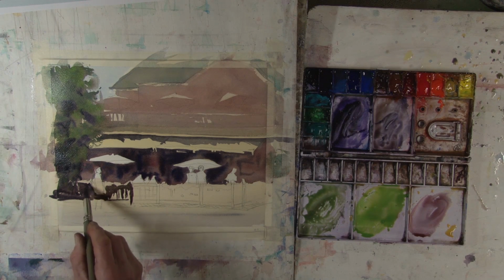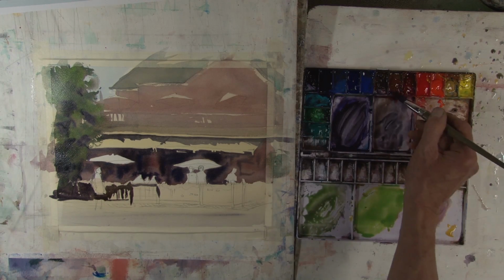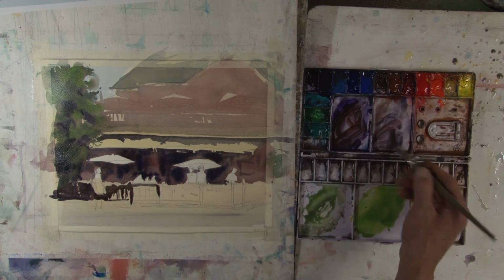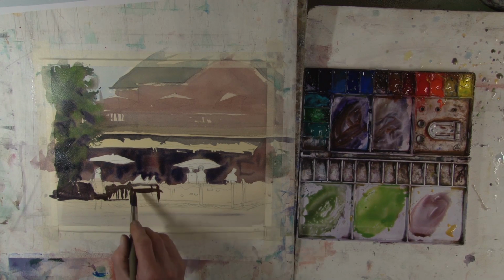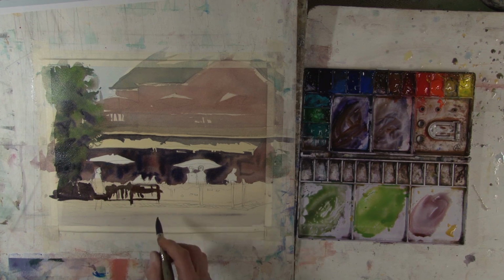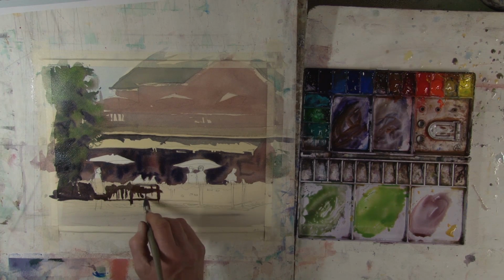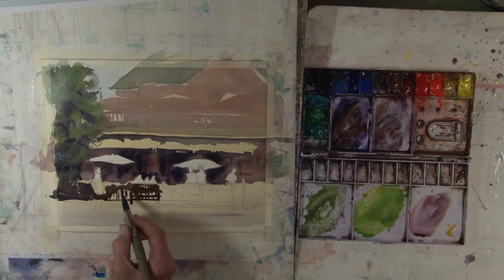So I'm doing the fence now, and it's quite dark. And what I'm trying to do is, you know, I know it's all railings, but I just want to suggest some of these railings. Otherwise, it's just way too busy. So I want areas where you're just sort of seeing blobs of color, and then some of these suggestions of the railings.